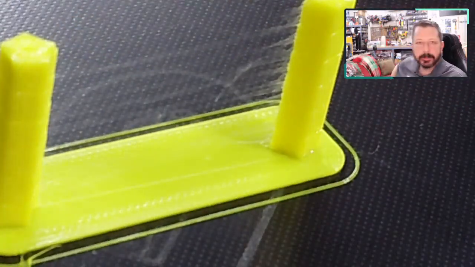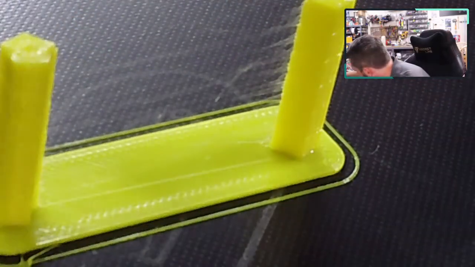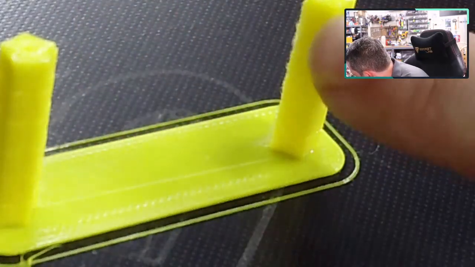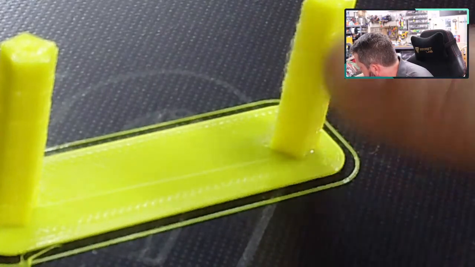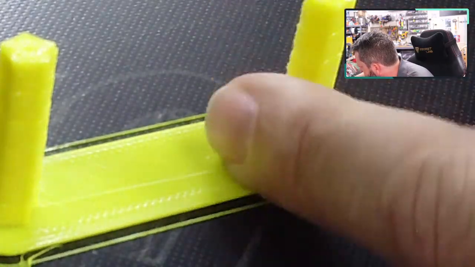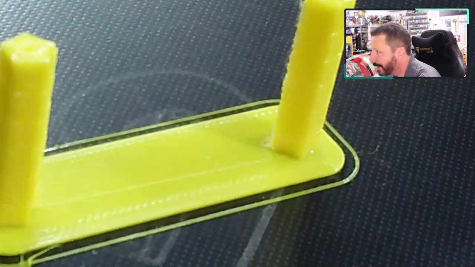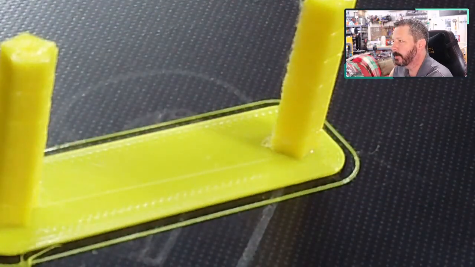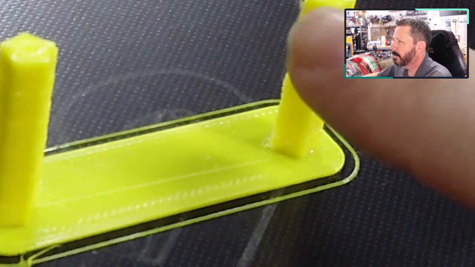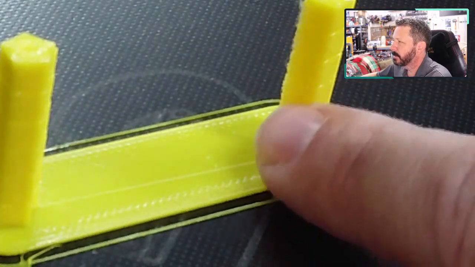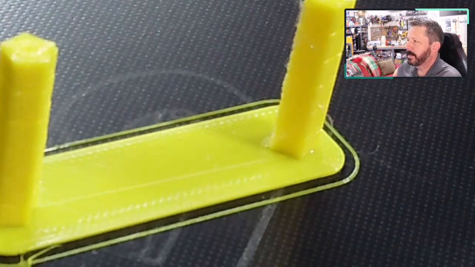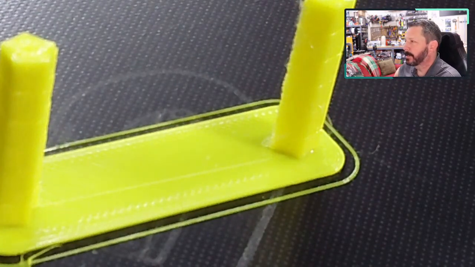I don't really want to go much above 7.5. Now again, these I can just remove by touching them, and then I could probably either run a deburring tool along that edge or just hit it with a heat gun, and that would pretty much disappear. So it's not like those are difficult to remove, but you do see on that surface there's kind of a ridge, serrated edge. That's all the retraction that's not happening.